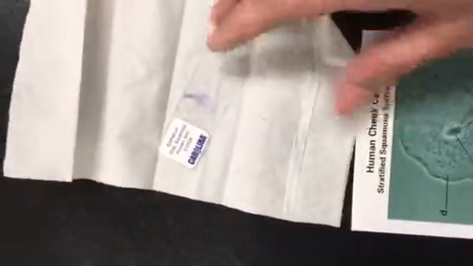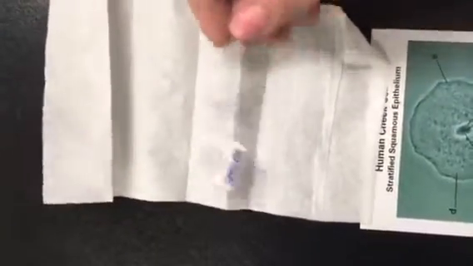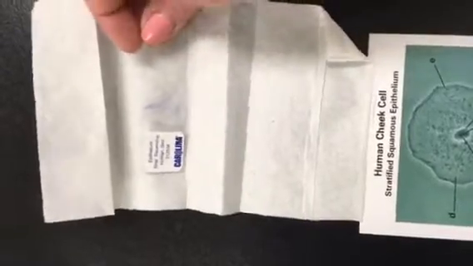Then you're going to be given prepared slides, or they'll actually already be sitting out. And that just means that someone has already made the slides. This is the squamous epithelium, which is the cheek cells. So this is a slide of what this card is. And then also, you're going to have the typical plant cell. This is a leaf cross section, and so it's going to correspond with this.